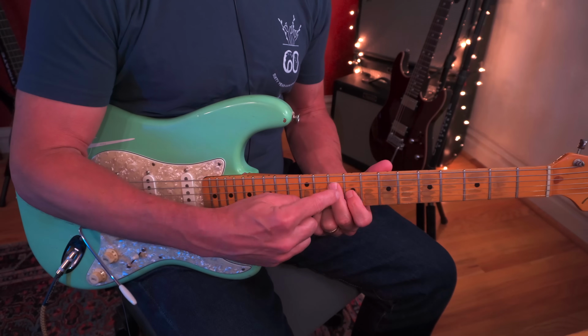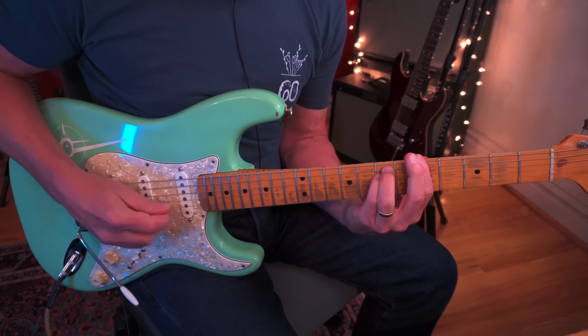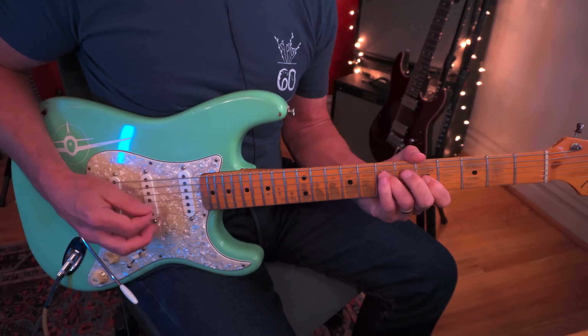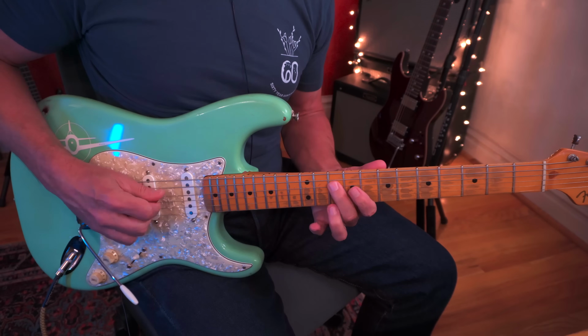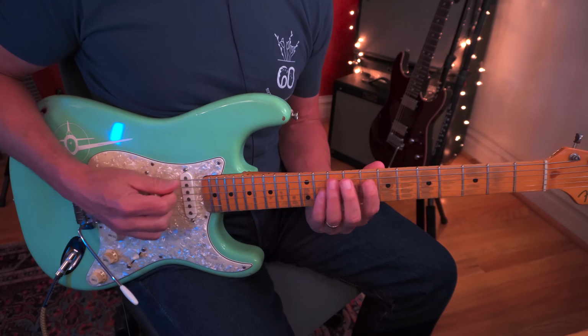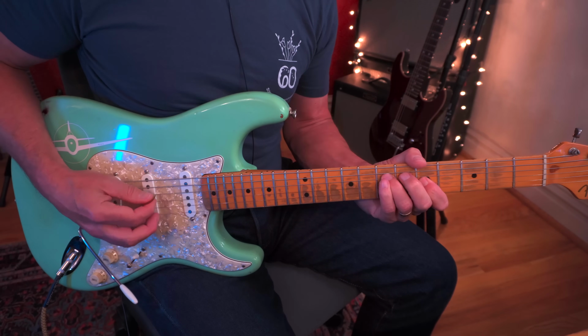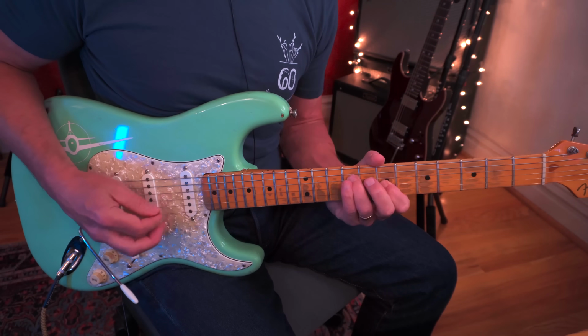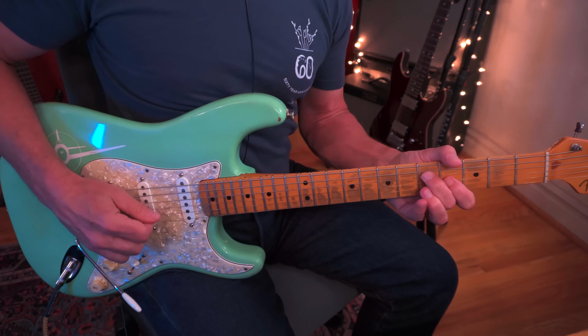This happens to be the minor third and the root of the A minor chord. These same two notes are the root and the major third of our C chord, which is next, up and down the scale. That is the root and the third of our G chord.